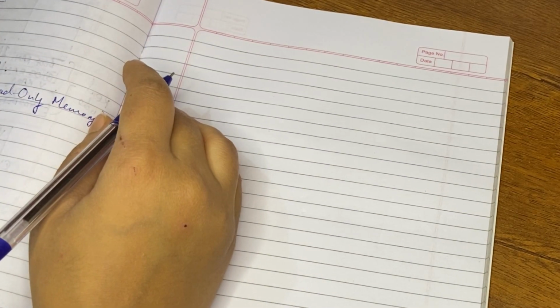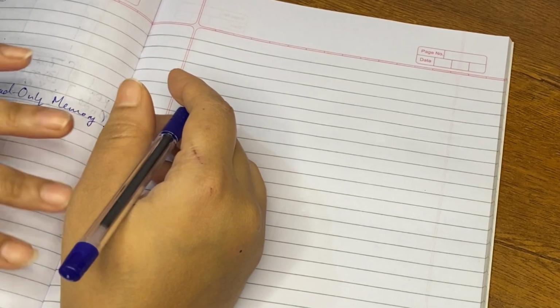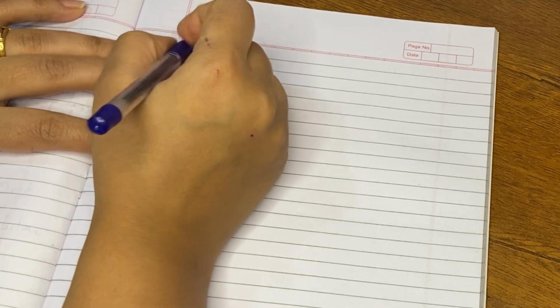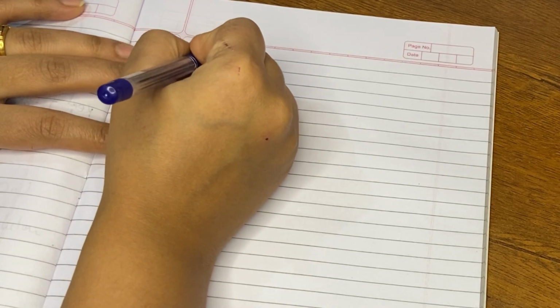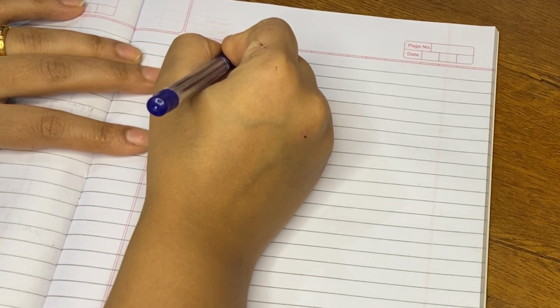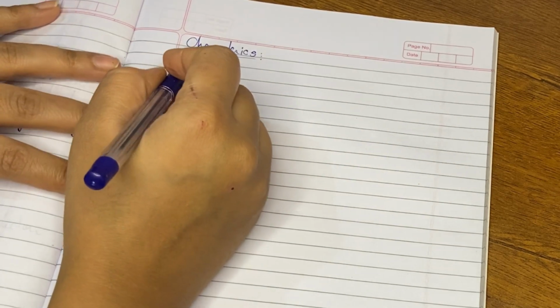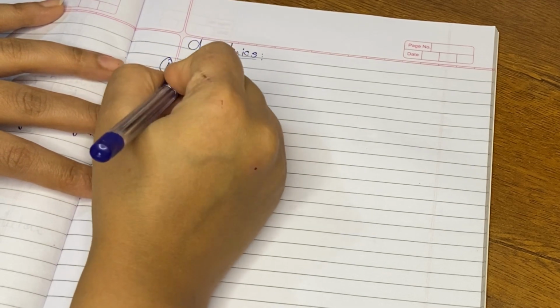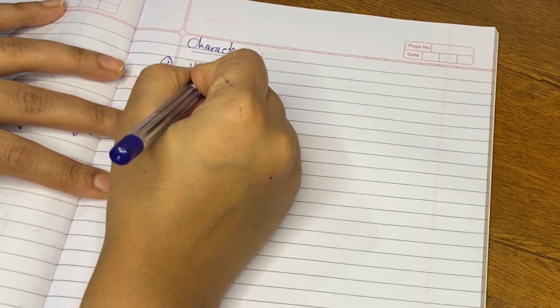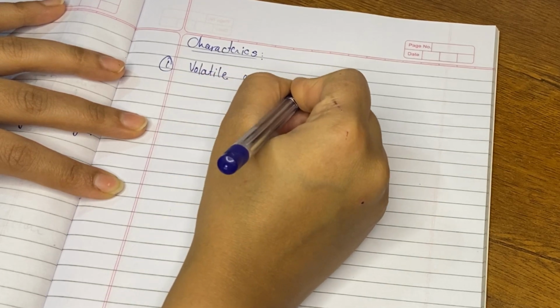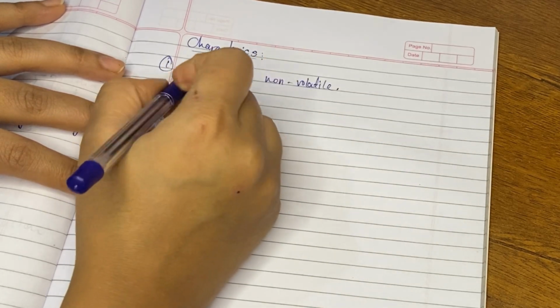Now we'll see the characteristics of main memory or primary memory. What should main memory be like? First, it should be either volatile or non-volatile. What is the meaning of volatile?